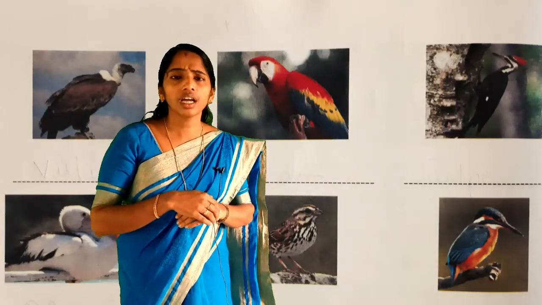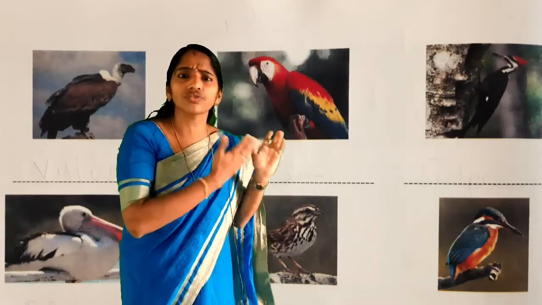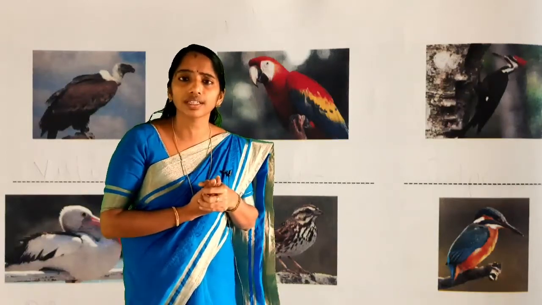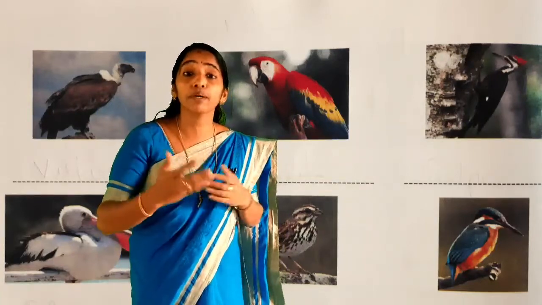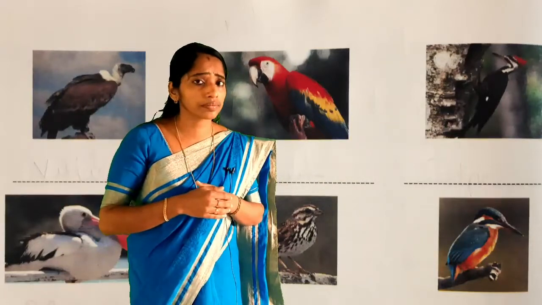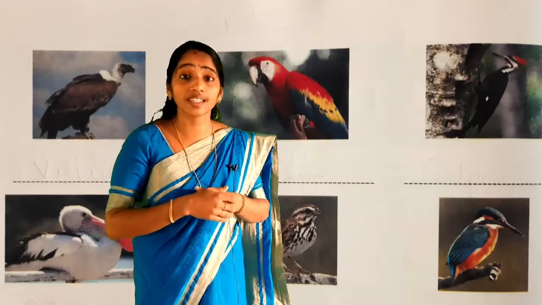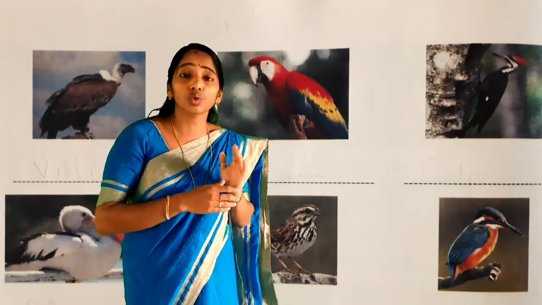Maybe you think: why do different birds have different types of beaks? These beaks are used for different tasks, different purposes. Which are they, children? Can you say? Yes, children, a bird's beak is used for different tasks. Number 1, its beak is used to catch prey. Number 2, its beak is used to eat food. Number 3, its beak is used to communicate with other birds.